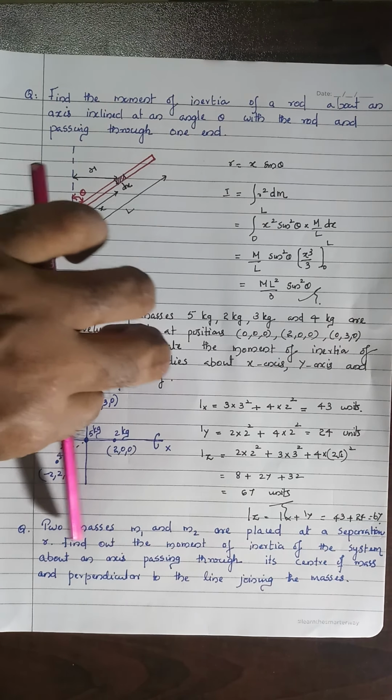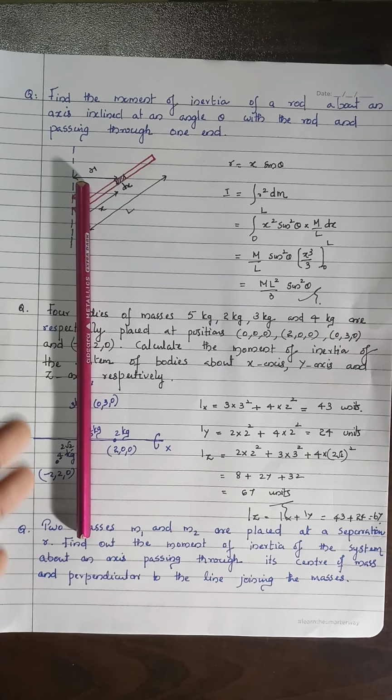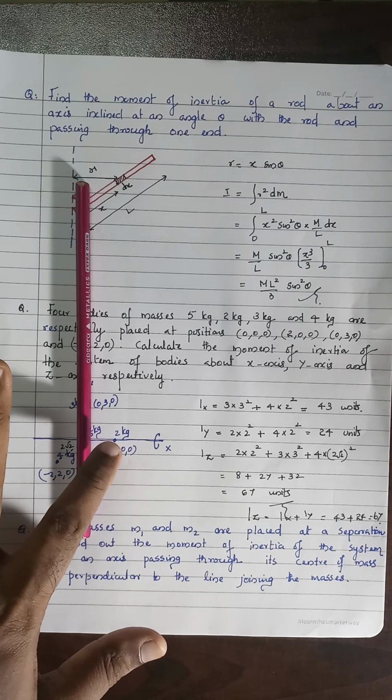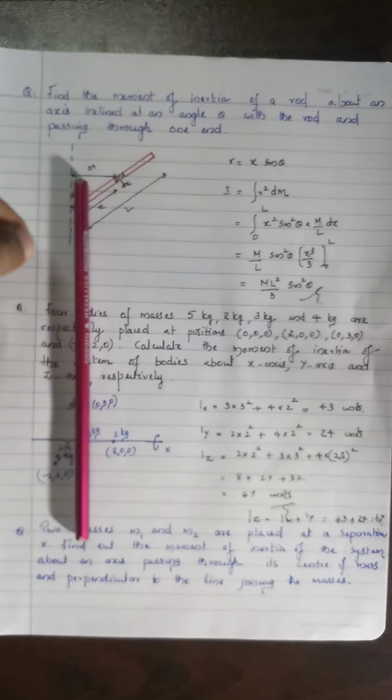But if you just consider the y-axis, again, the particle along the axis has no distribution, so there is no contribution to the moment of inertia. So we have to consider only 2 contributors, one is 2 at a separation 2 and another one is 4 at a separation again 2. So you get the answer as 24.